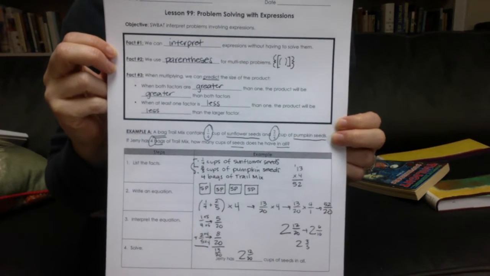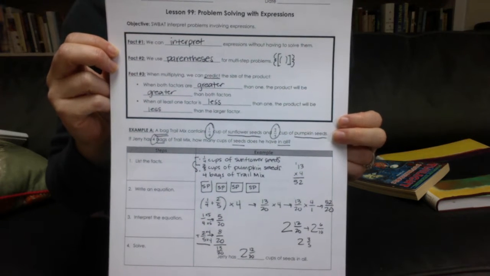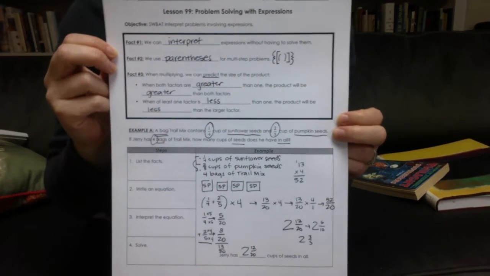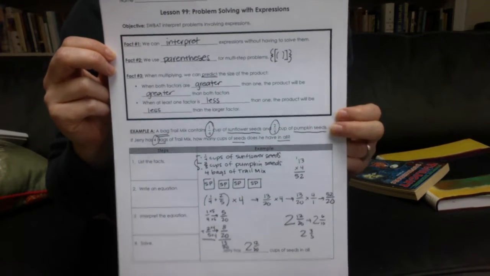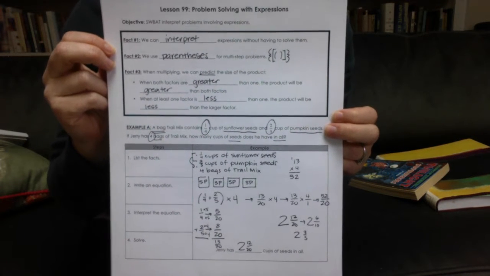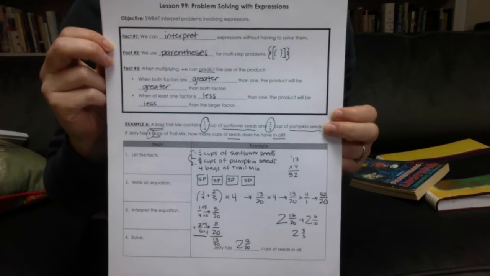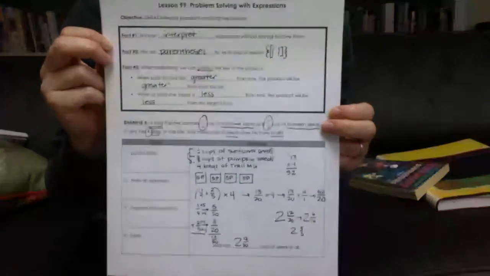Mr. Levine posted a written version of this, so if it's easier for you to just look at the written one, that's fine. This is a lesson in which we are going to really look at how to interpret problems involving expressions. Interpret just means to think about the size of something or to make an inference about it. And when we look at expressions, we're talking about different equations that can have more than one step.